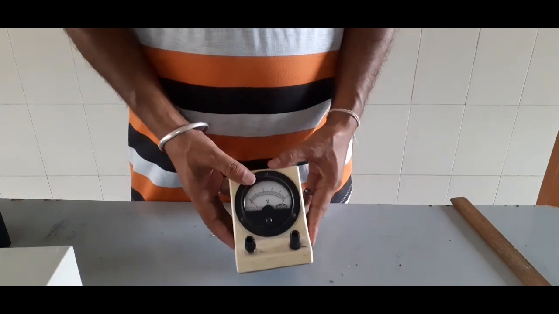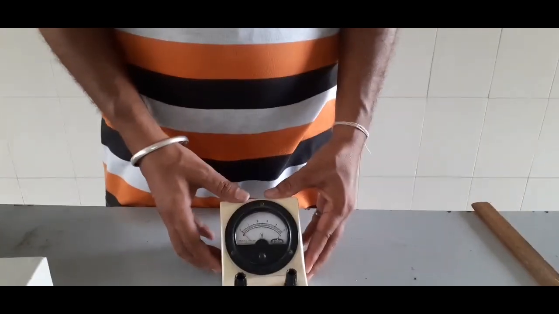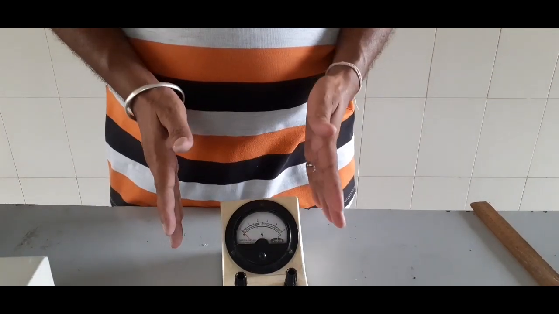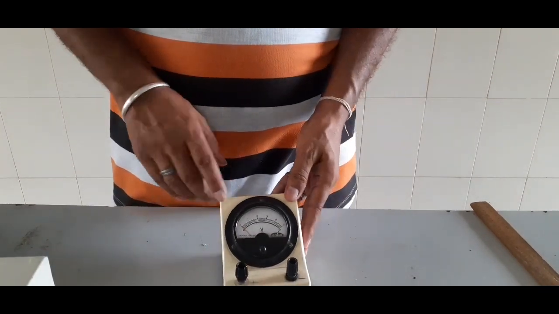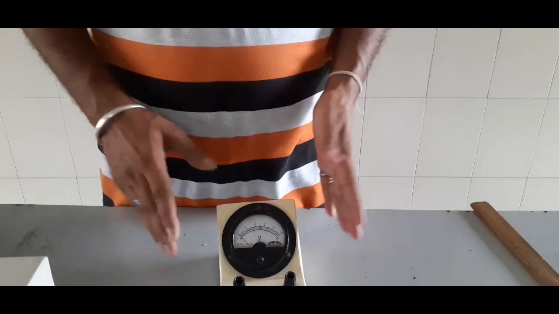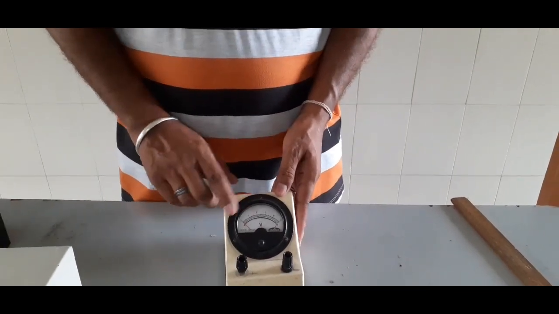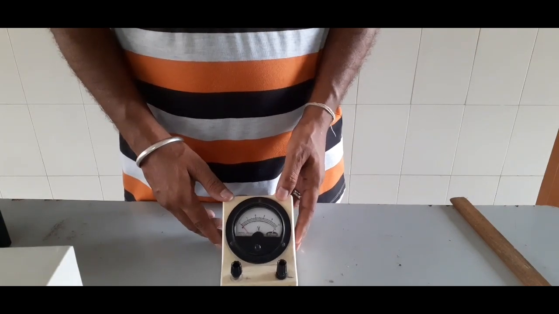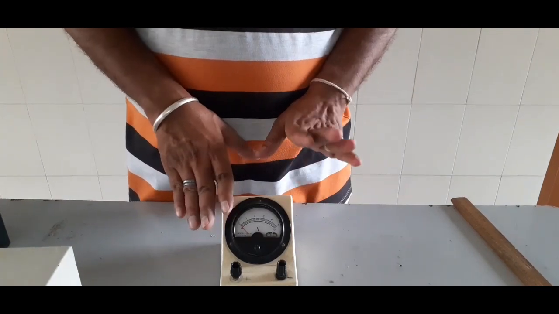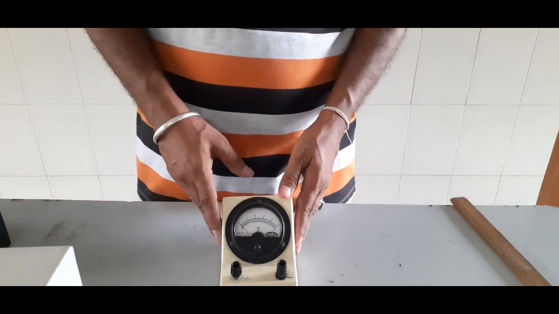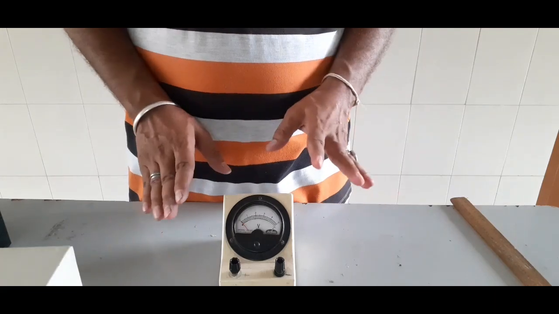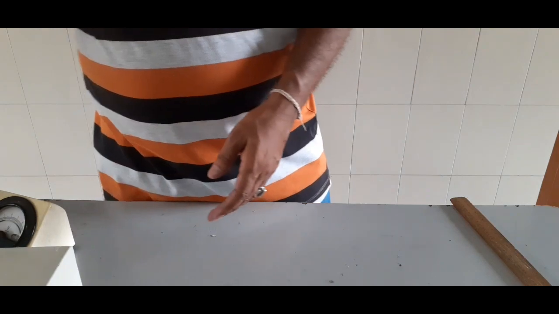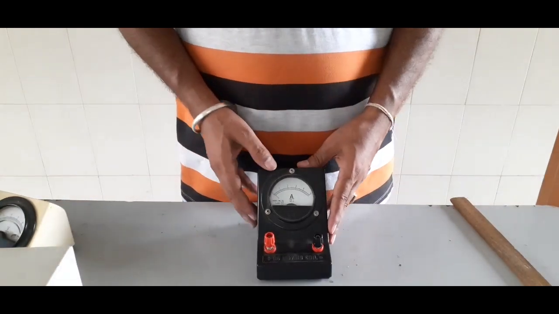Next we have this voltmeter. You see V is mentioned over here. V stands for voltmeter and it measures the potential difference across the conductor. It has many scales, but in this case between 0 and 1 we have 10 divisions, which means its least count is 0.1. It is used to measure the potential difference, and it has two terminals, positive as well as negative.